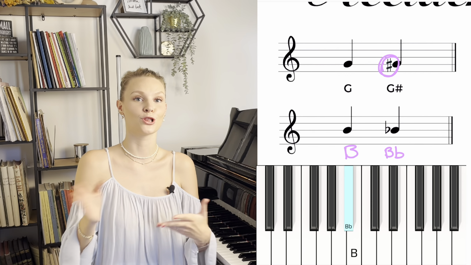Another important thing to note here is that if there is a sharp or a flat in a measure, a measure is this, also called a bar, and then there is the next one here on the right, okay? So if there is a sharp or a flat in a measure, then this sharp stays for the whole measure.